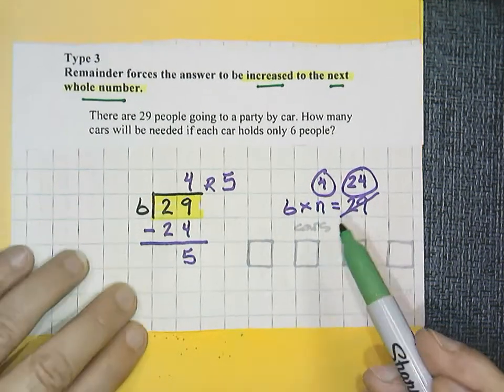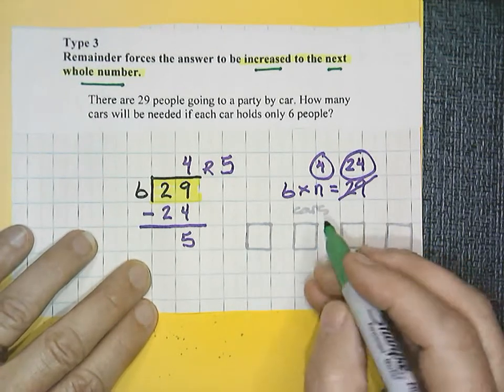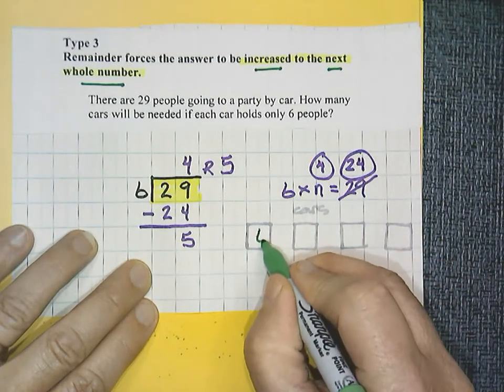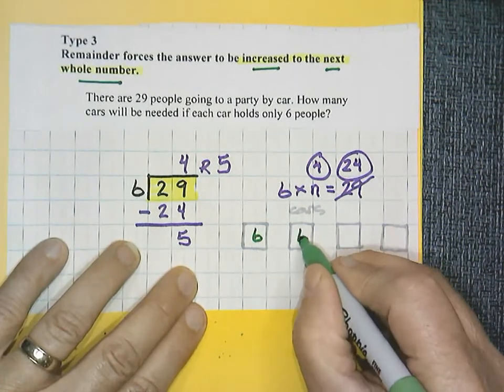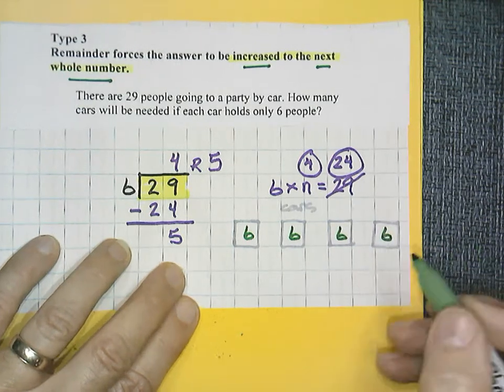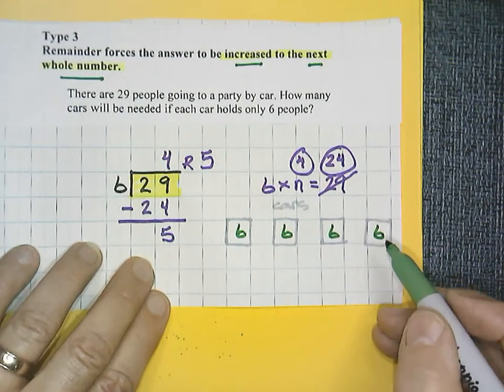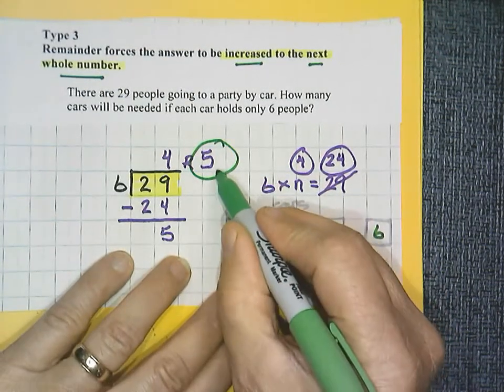So here you can see that we would have 6 people in the first car, 6 people in the second, 6 in the third and 6 in the fourth, but we would have a problem here because we have 5 remaining.